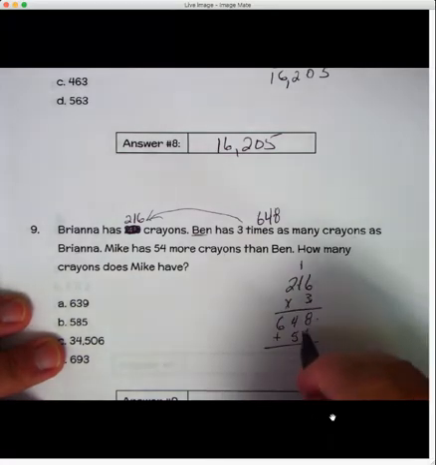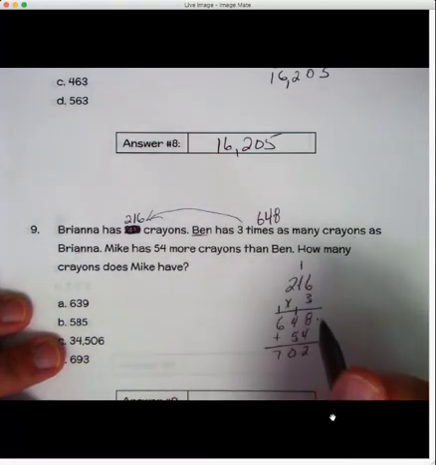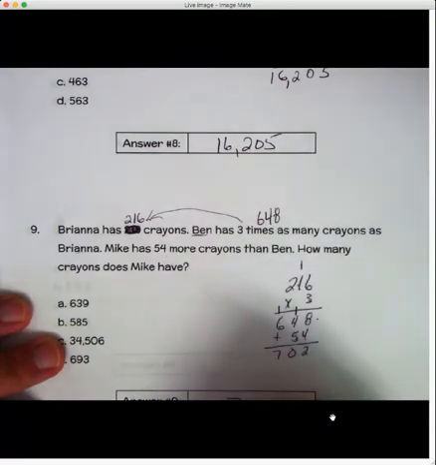So let's add. 8 plus 4 is 12. Put our 2 down. Carry our 1. 1 plus 4 is 5. Plus 5 is 10. Put our 0 down. Carry our 1. 1 plus 6 is 7. So Mike, who has 54 more than Ben, would have 702 crayons.